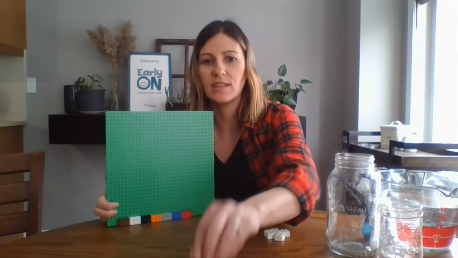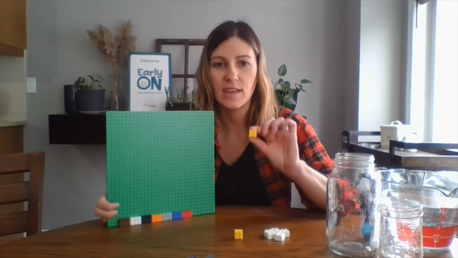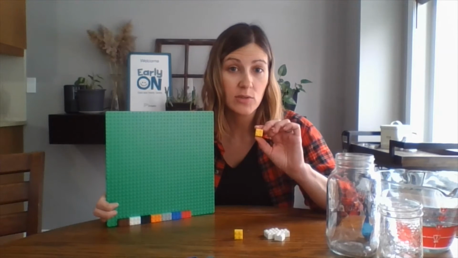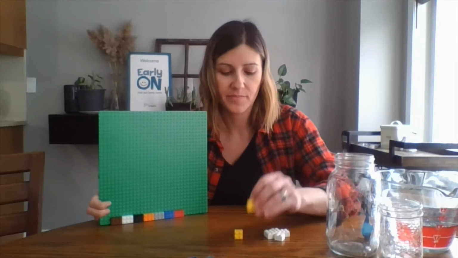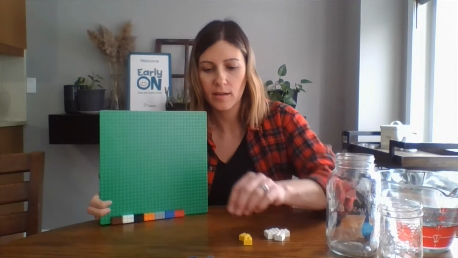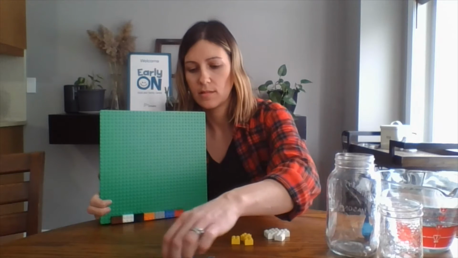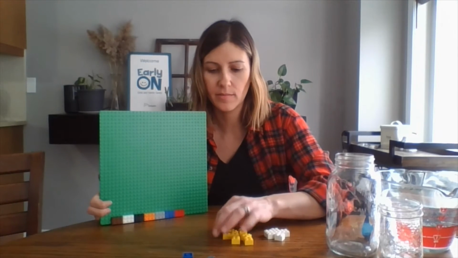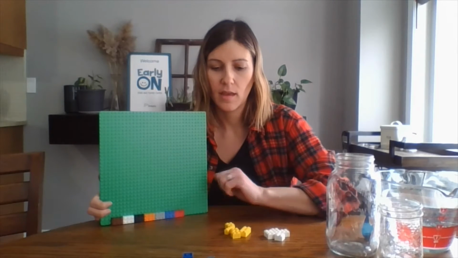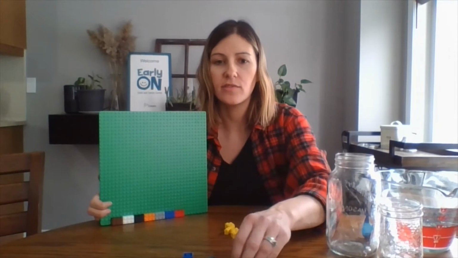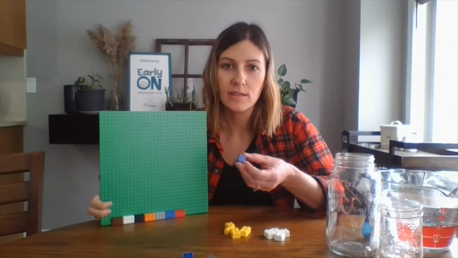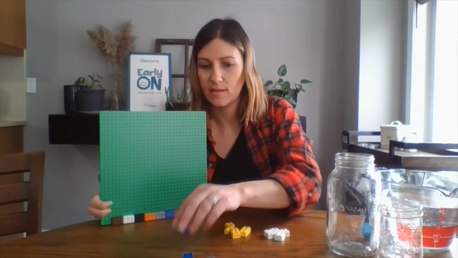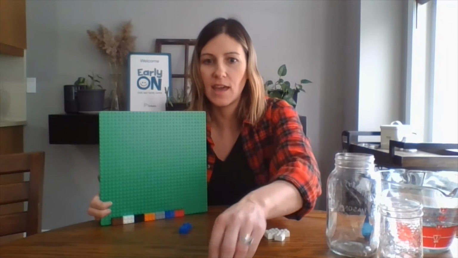Next, we could use yellow. What do you think yellow could be used for? Let's use yellow to represent the sun. So gather your yellow blocks and put them all together. Next, we can have some blue blocks for days when we have beautiful blue skies. All your blue blocks together.